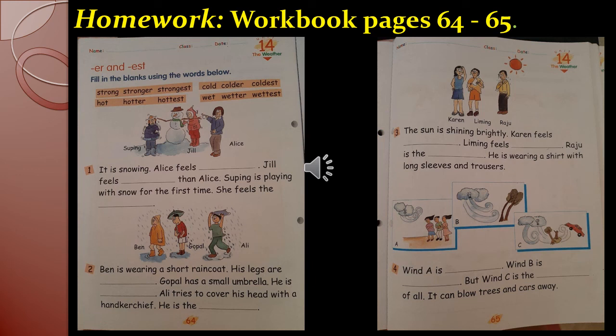So let's go. Number 1, it is snowing. Alice feels blank. Okay, Alice, there's only one thing in the sentence. There's no comparative or superlative, so think carefully which adjective we can use here. Let's keep going. Jill feels blank than Alice. Okay, Jill and Alice are the 2 nouns in our sentence, and we're comparing these 2. Do you remember which adjective we put before the word than? Jill feels blank than Alice.